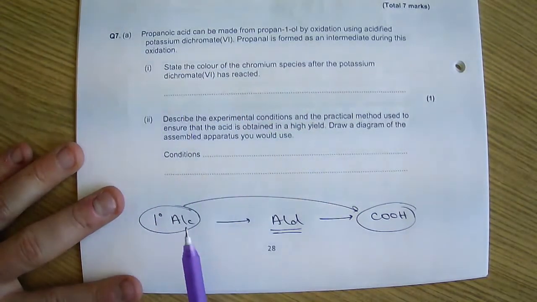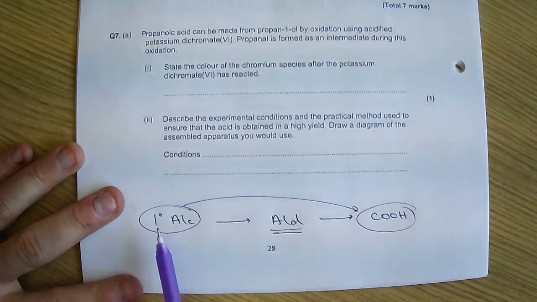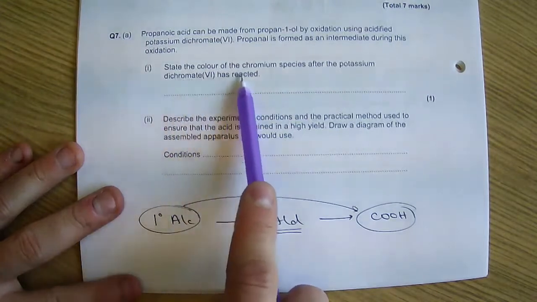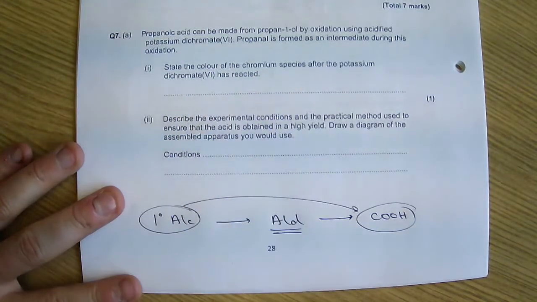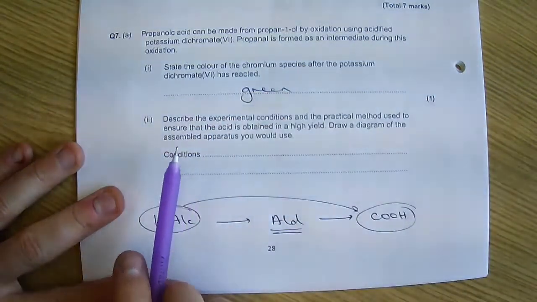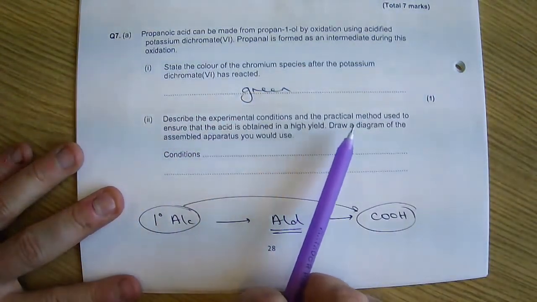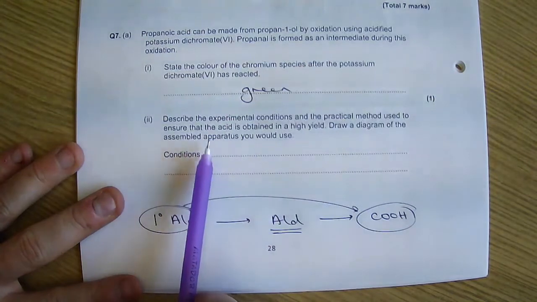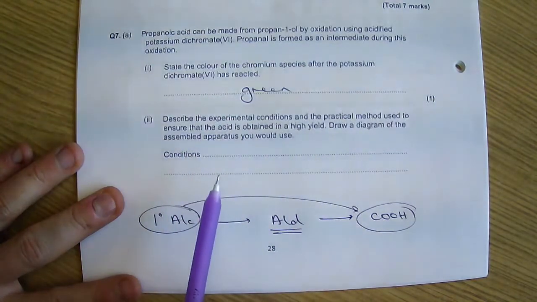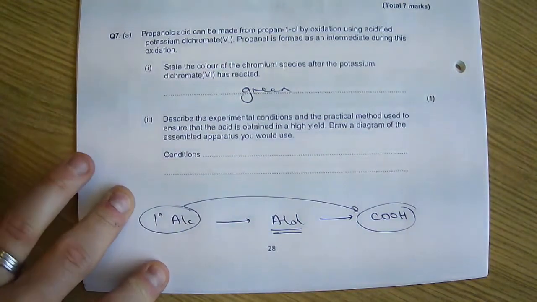Well, we should know that the color change for potassium dichromate as we oxidize any of these species goes from orange to green. So state the color after the potassium dichromate has reacted, our answer is green. Describe the experimental conditions and the practical method used to ensure that the acid obtained is a high yield. Draw a diagram of the assembled apparatus you would use.